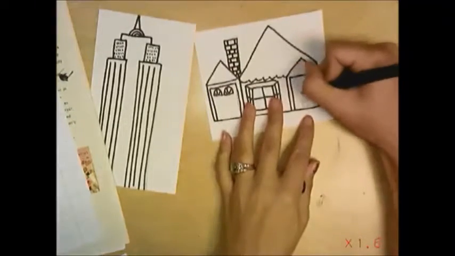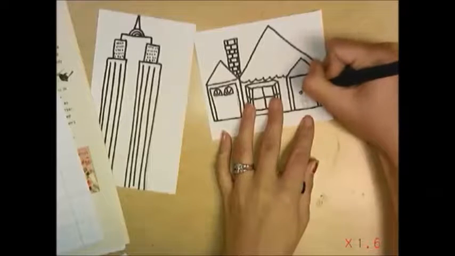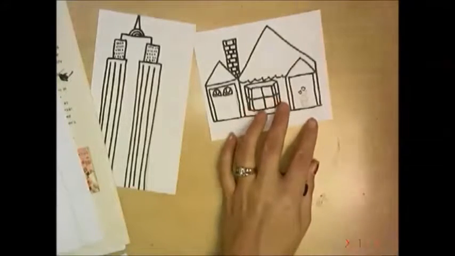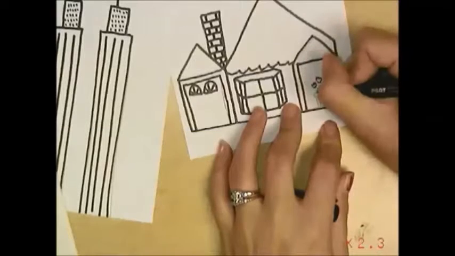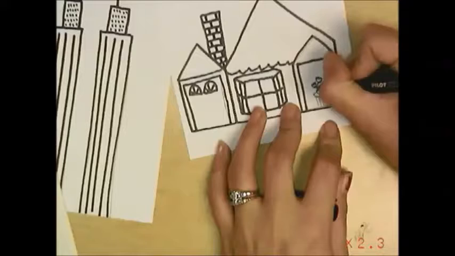And use our skinny Sharpie. So my big Sharpie was way too big for these itsy bitsy flowers that I'm drawing. So I just switched to a skinny Sharpie.